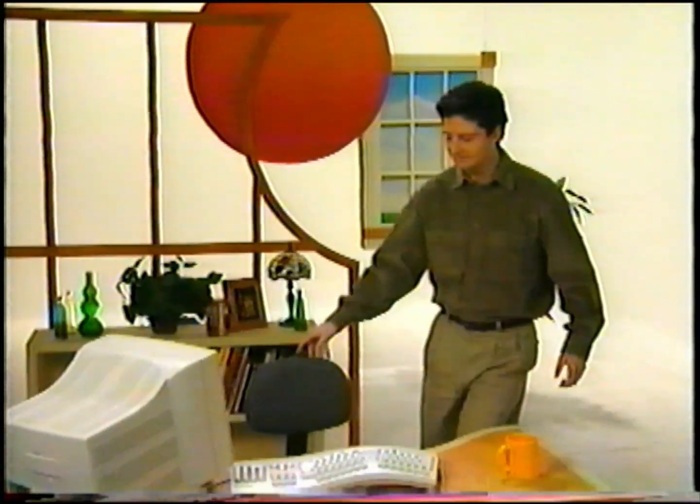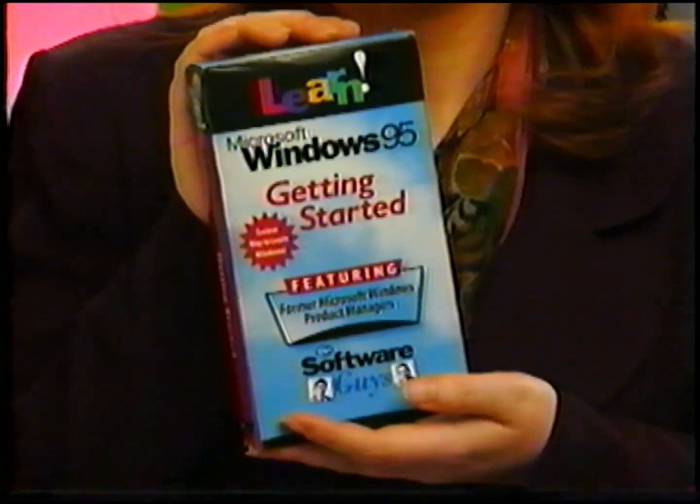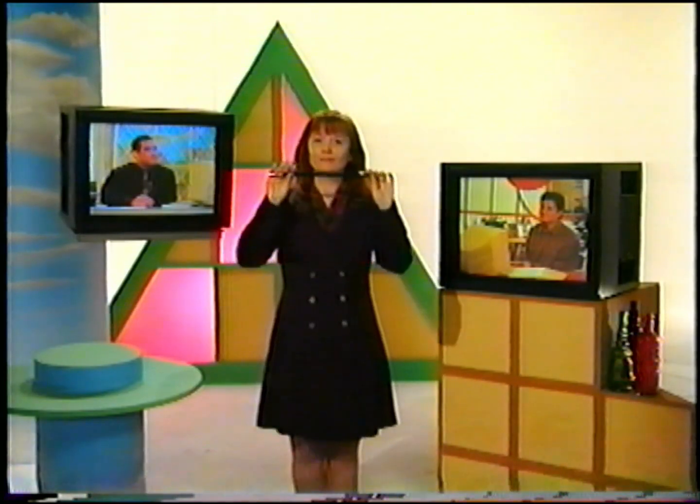Just like millions of other people do these days, Tom will be working at home, and Keith will be working in the office. If you're new to Windows 95, you may want to start by watching our Getting Started video, so you'll have a solid understanding of the major components and functions of the software. Now it's time to reach into our bag of tricks and pull out some of our magical tips, tricks, and shortcuts. First up, the Start menu and the taskbar.